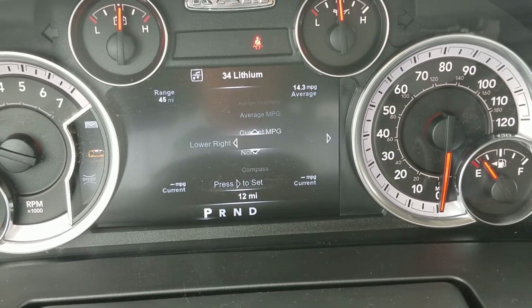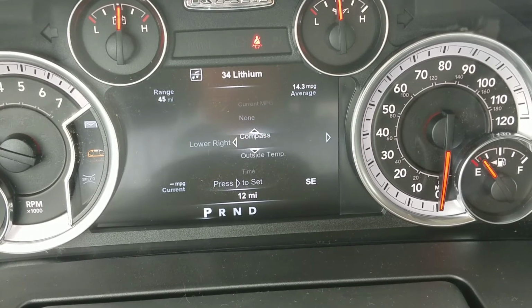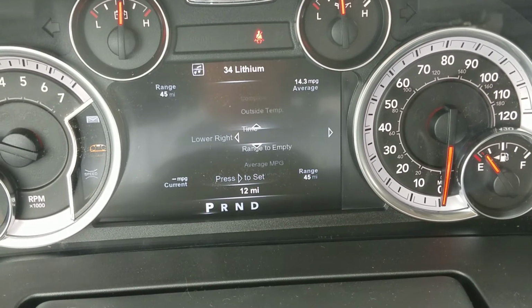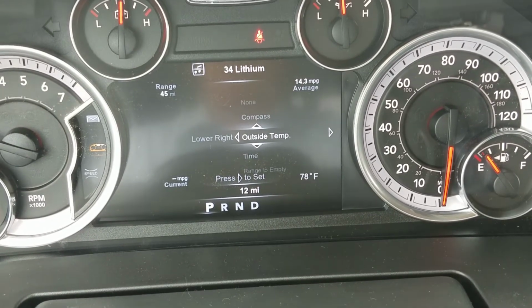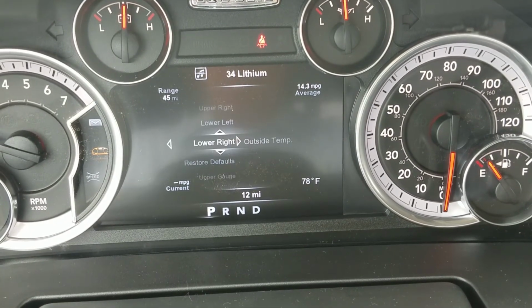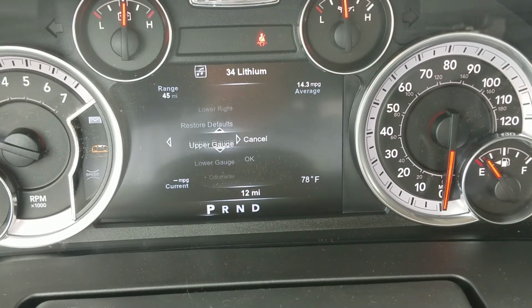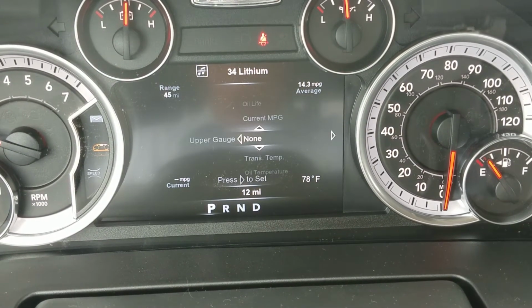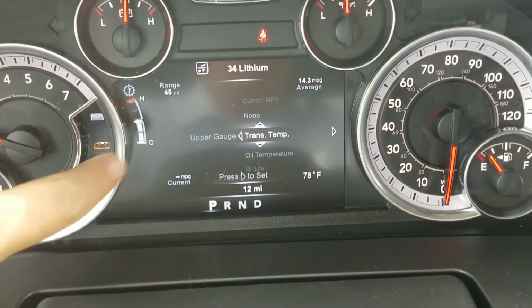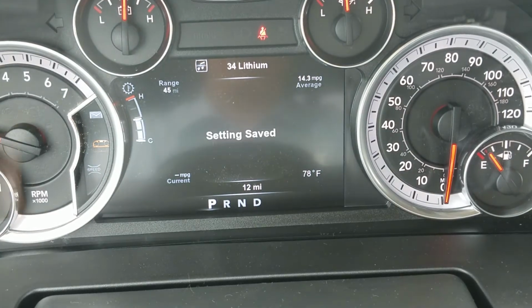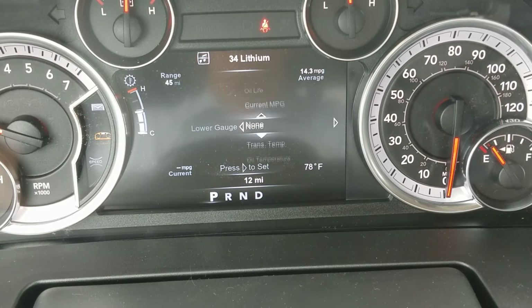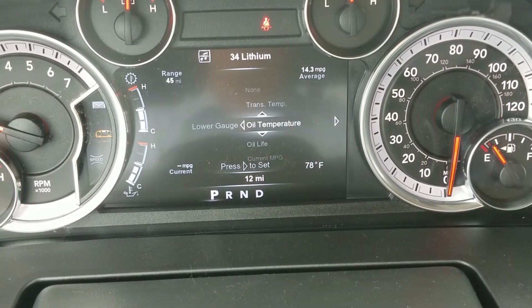If you're going to be doing a considerable amount of driving where black ice could form, then you'd probably want something like your outside temperature there. It's been known that black ice will form at temperatures even as warm as 37 degrees. So you can also add a couple of gauges, and this is where I was talking about that it'll come in handy when you're towing. So if you want to see your transmission temperature, you see the gauge appeared right over here. So we'll save that, and we're going to look at a lower gauge, and you'll see it pop up right below it. Let's look at the oil temperature.